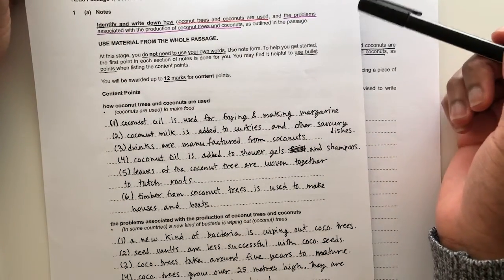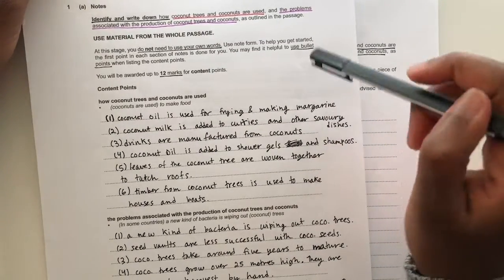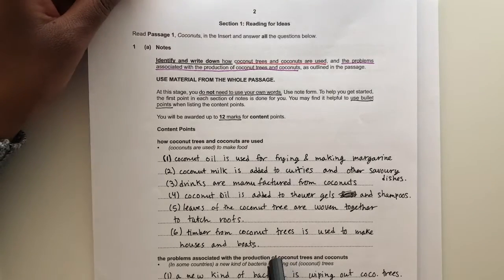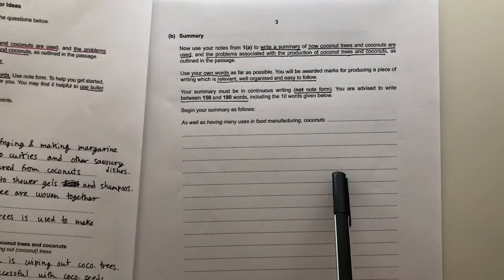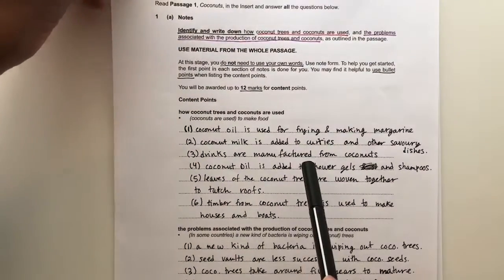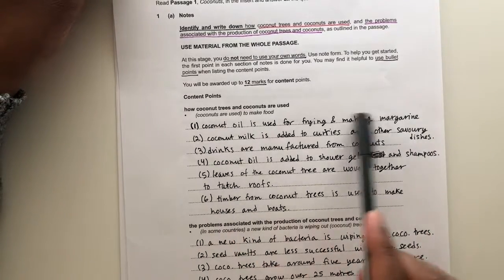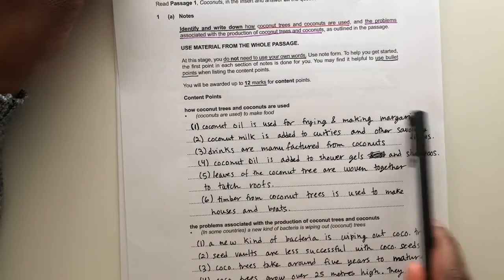So there's not much difference actually between this question here and what we're doing here in this other part of the question with the summary. It's just that what we need to do is we need to use transition words. We just need to make this flow. Here we're just writing facts.